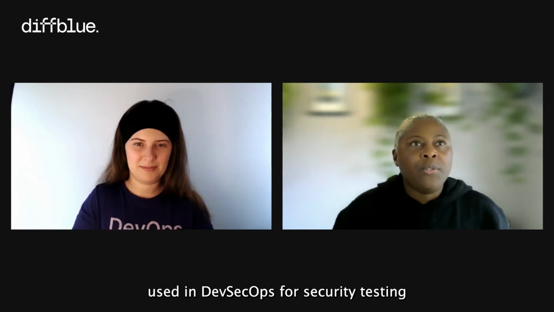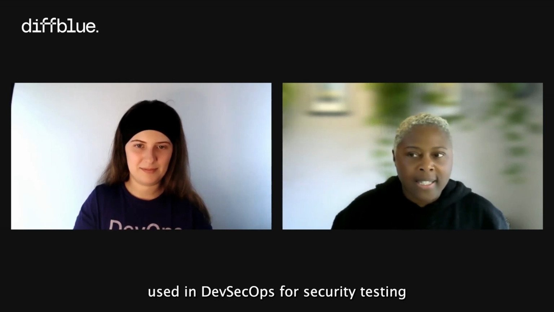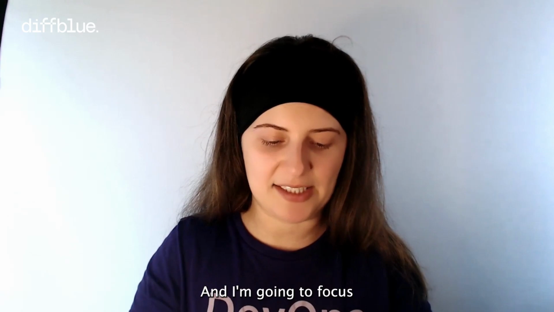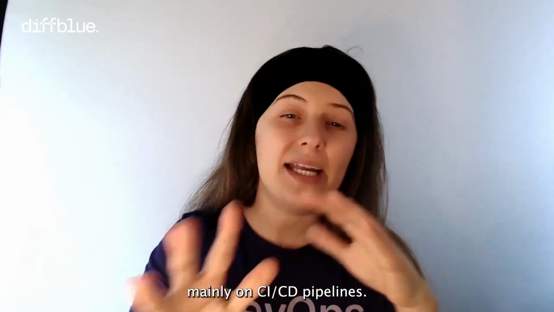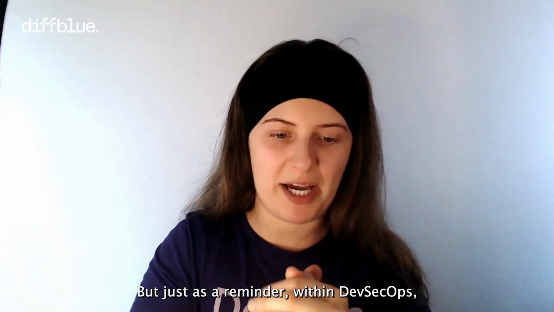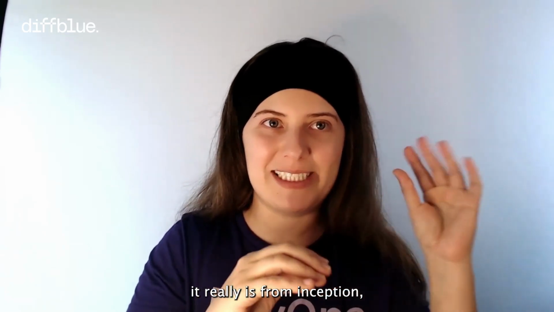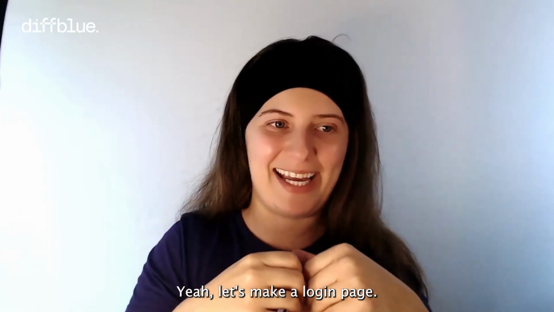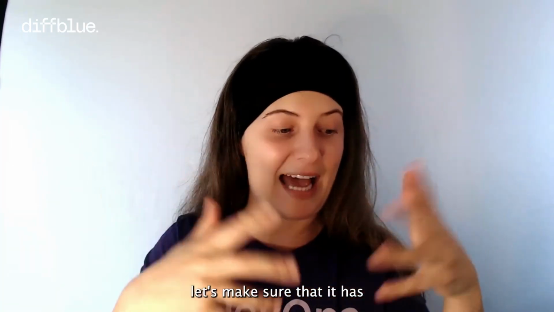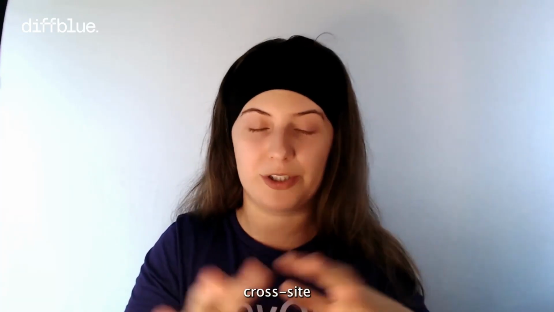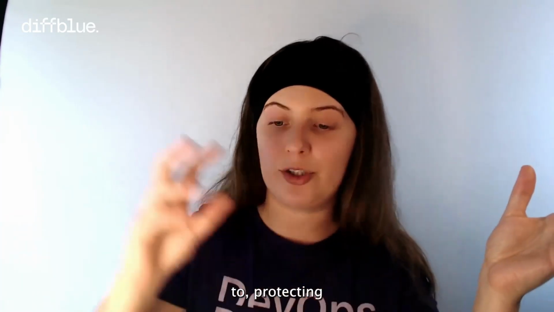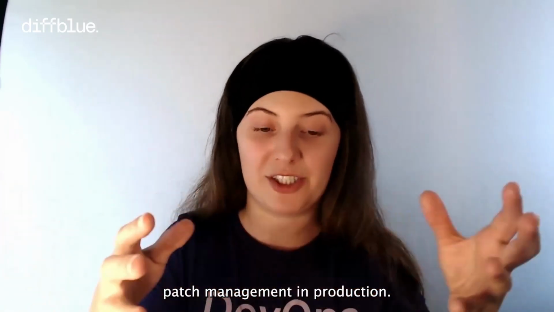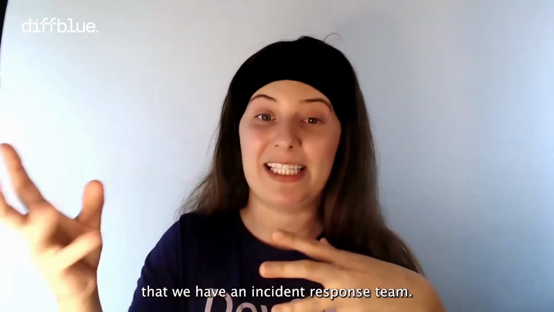So, what tools are commonly used in DevSecOps for security testing, and how do they integrate with CI/CD pipelines? Cool. This is another great question, and I'm going to focus, as you've asked, mainly on the CI/CD pipelines. But just as a reminder, within DevSecOps, it really is from inception, from when we have an idea and we're in the plan stage. For example, yeah, let's make our login page. Let's make sure that it has no access for different cross-site scripting or SQL injection, etc. All the way to protecting patch management in production, and making sure that we have an incident response team.